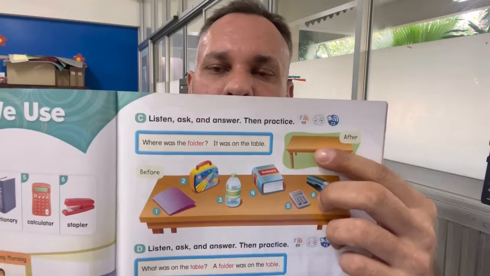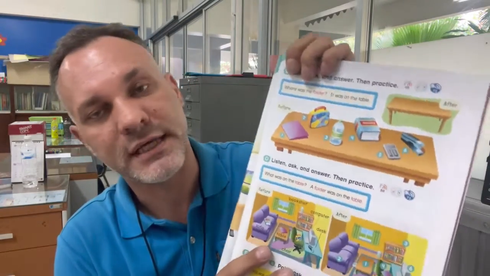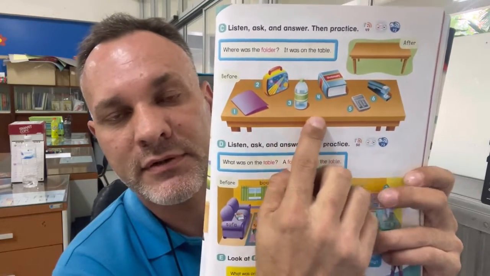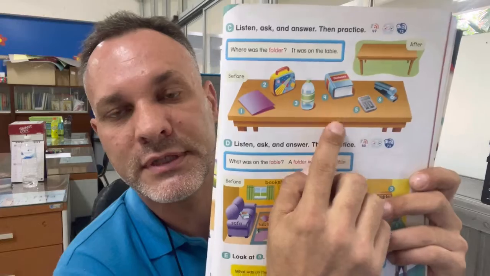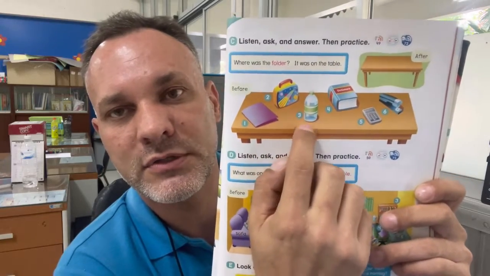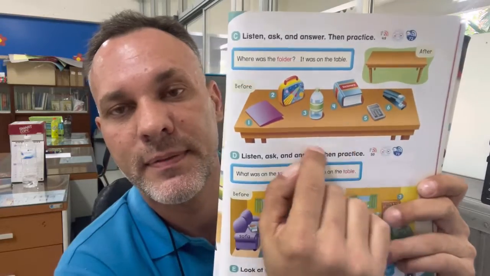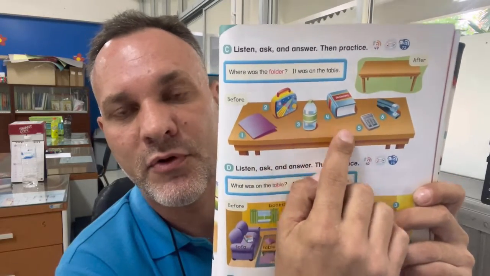On page 73, right on top, we have a table, and on the table there are the 6 vocabulary items that we're using: the folder, lunchbox, water bottle, dictionary, calculator, and stapler. So this is before.